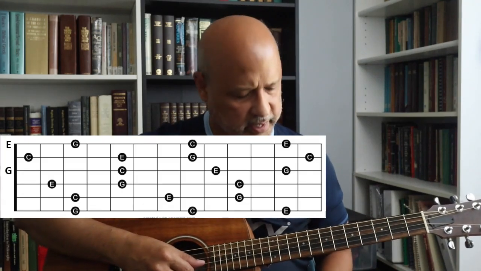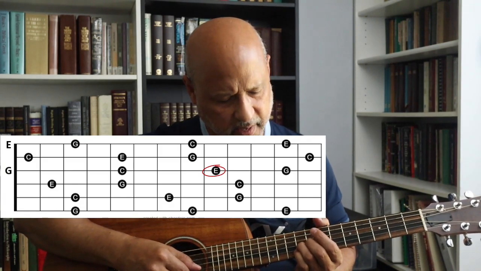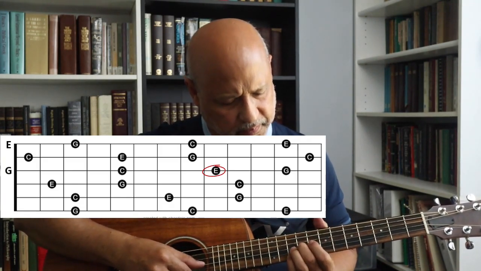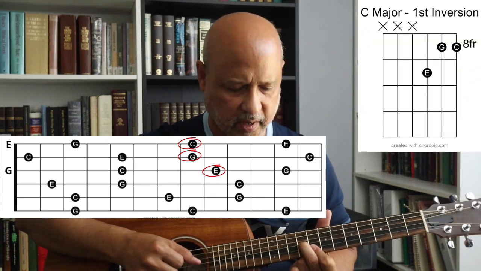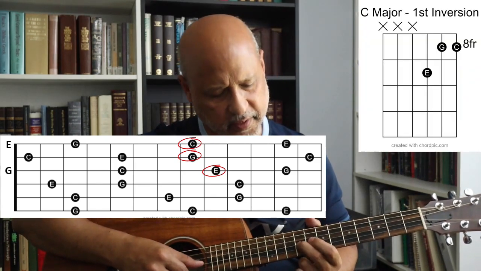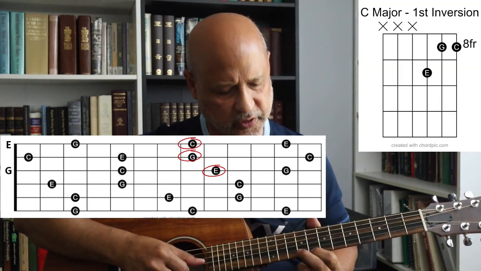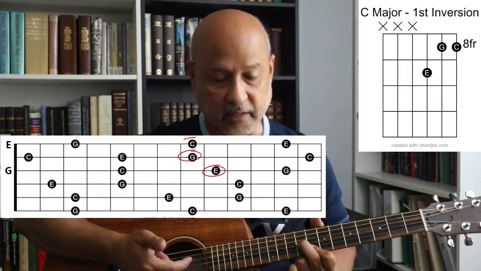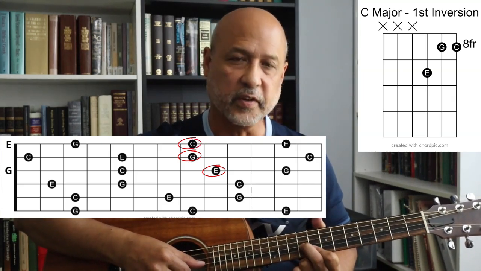All right, let's go to the 3rd string. And where would we find an E note on the 3rd string? Well, it's right here. Okay, so we can do where we have the 3rd, the 5th, and the 1st, or the E, the G, and the C. That's a first inversion, C major triad, or C over E.